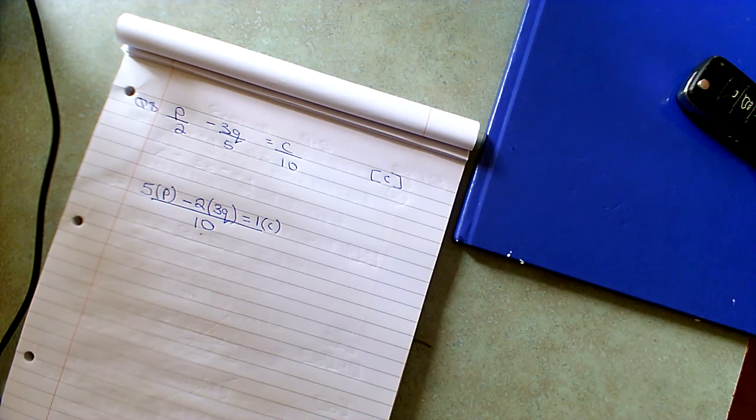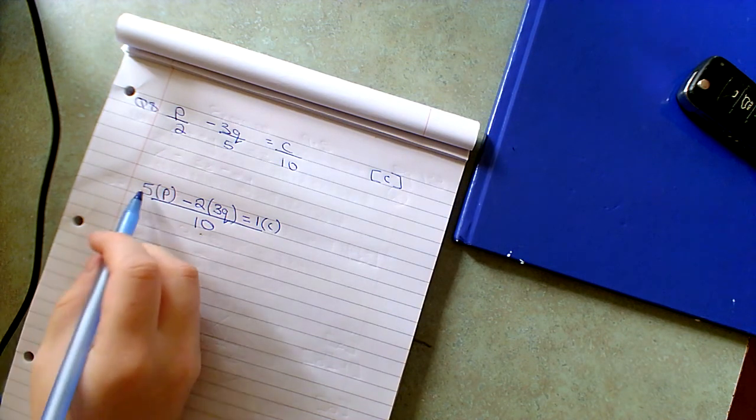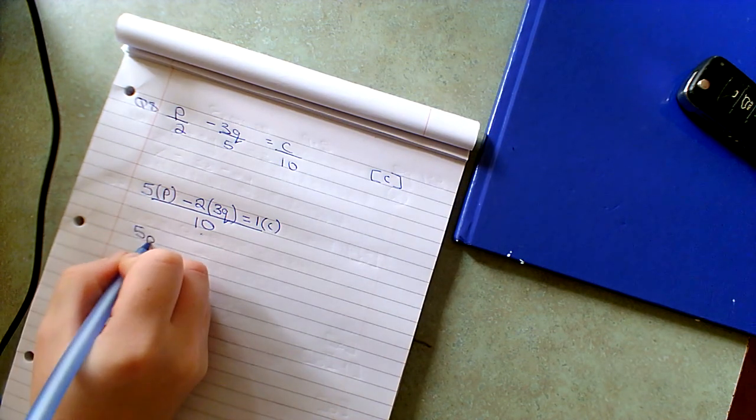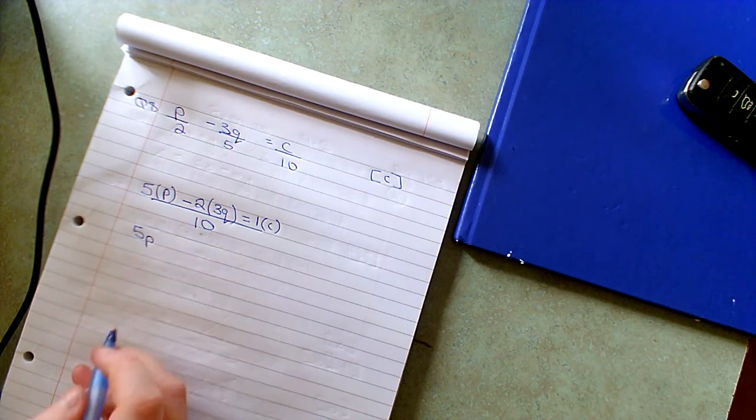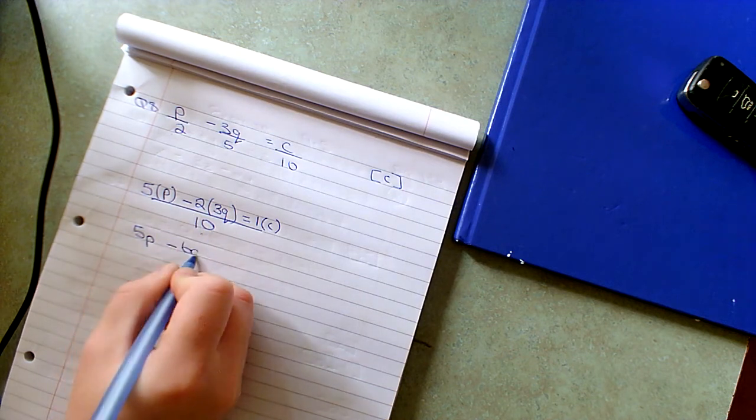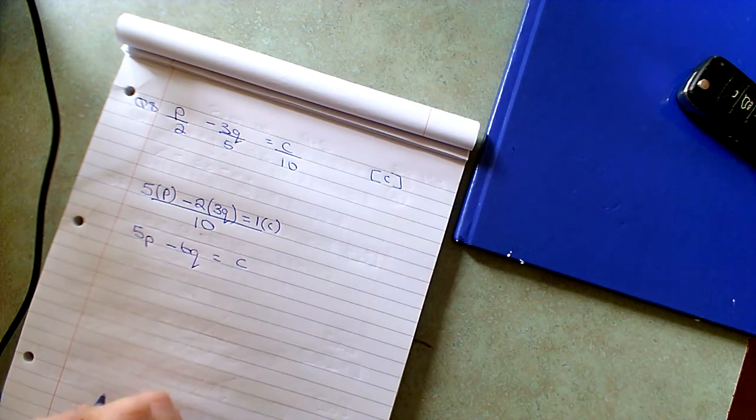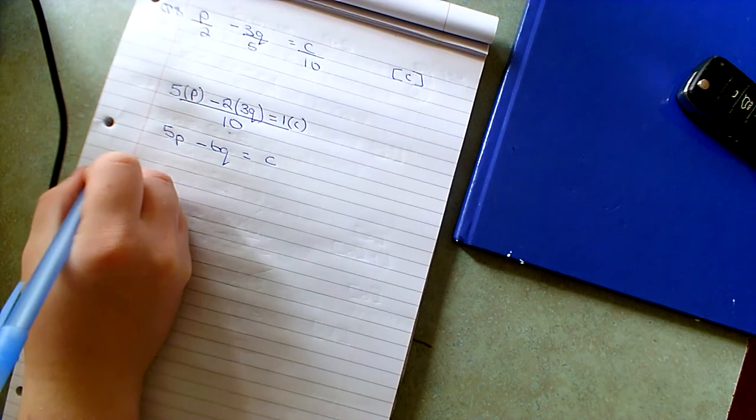I can now drop my common denominator because I've made it equivalent. So I have 5 times p is 5p, minus 2 times 3q is minus 6q, and that's equal to c. I have now isolated c on its own there, so that's my final answer for question 8.